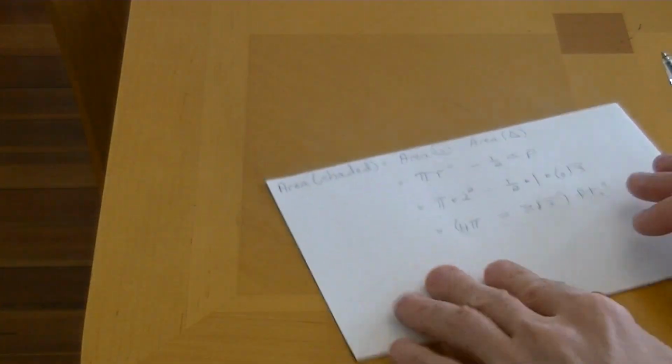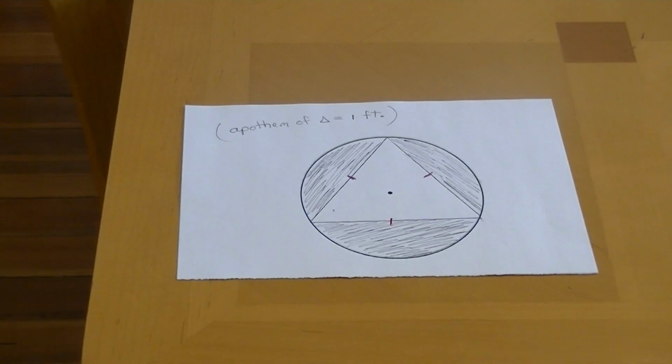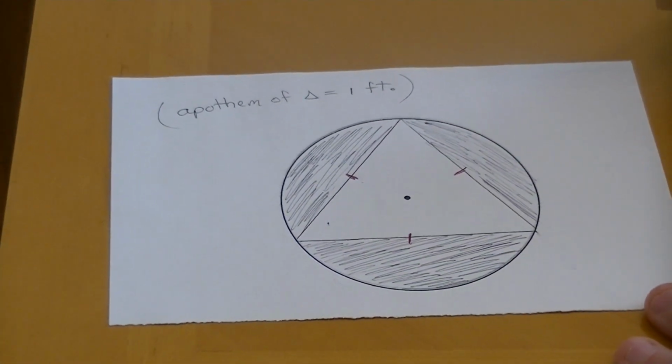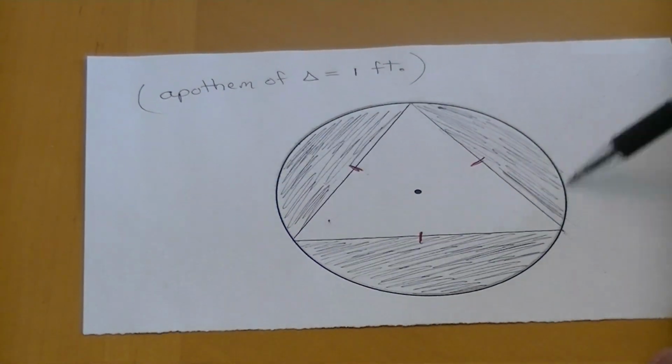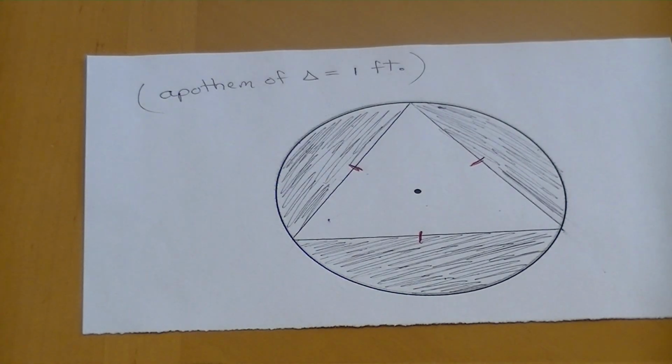Last one I did out, and then we'll just quickly look at a couple things in the book. I'm not going to do any calculations with them, but just to get you familiar. This is the hardest one for today. If the apothem of this equilateral triangle is 1 foot, and a point is selected at random inside that circle, maybe here, here, here, what are the chances, what's the probability that it will be in the shaded region? Again, another way to think of it is what percent of that circle is shaded. So you can hit the pause button, give it a shot.